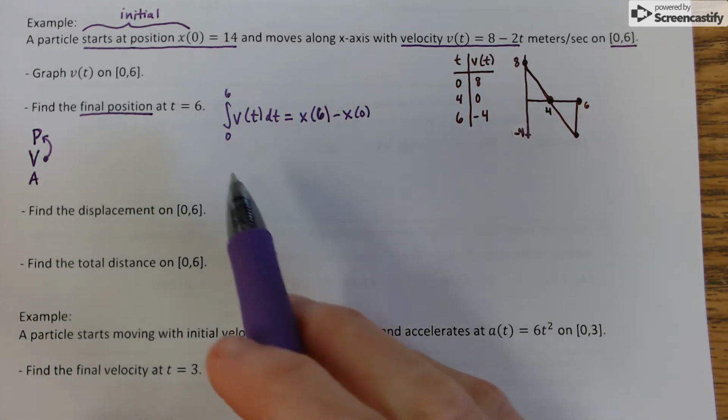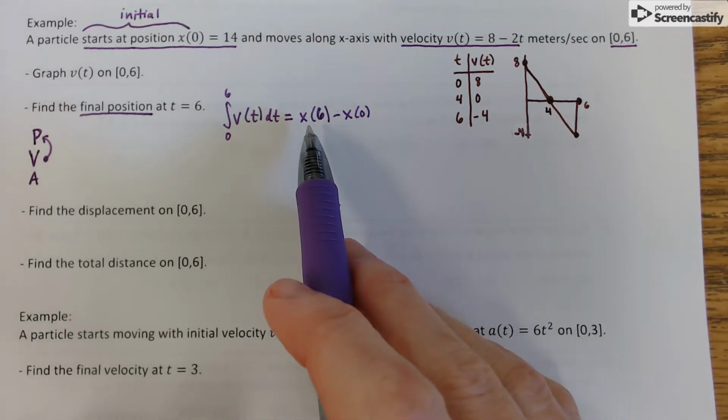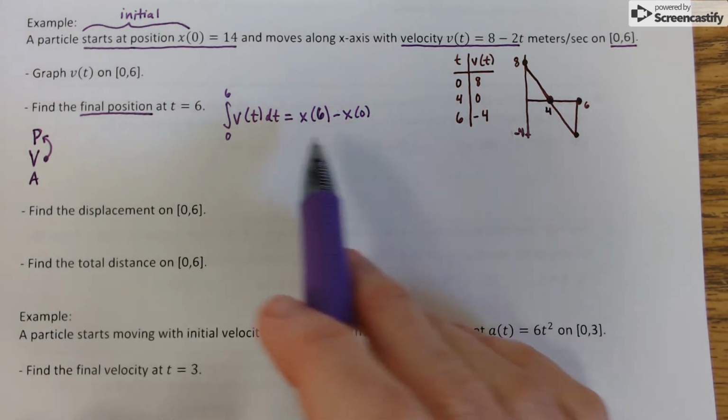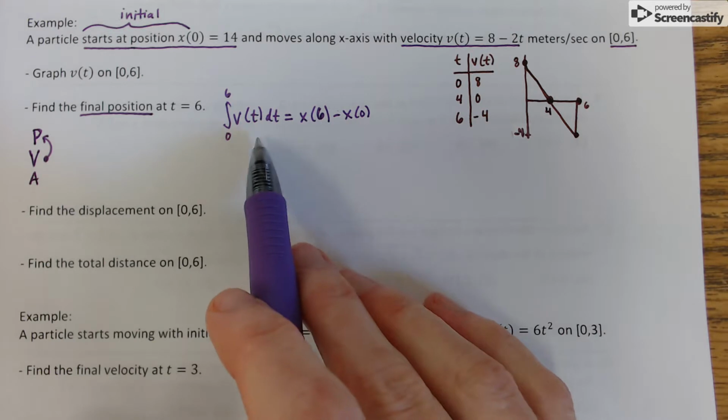So after setting up that integral, I realized that the right side of that equation is the rest of the fundamental theorem, which is x of b minus x of a. And since we have already sketched a graph of this velocity function, we'll go ahead and use area to evaluate the left side of this equation.